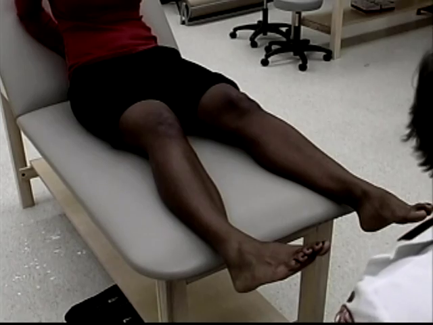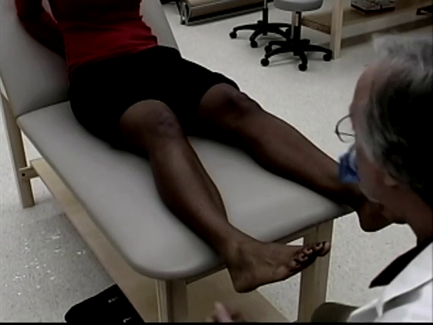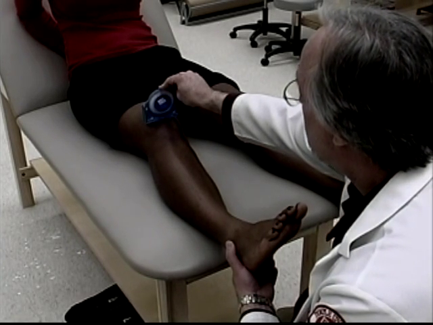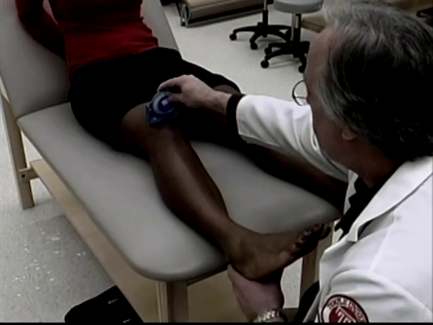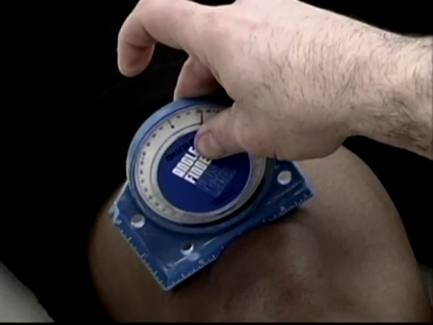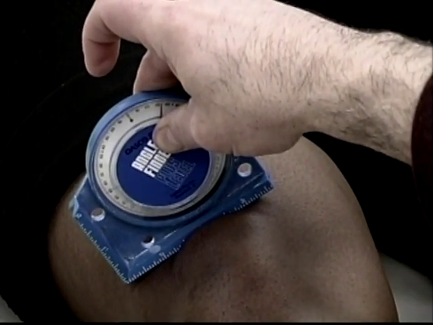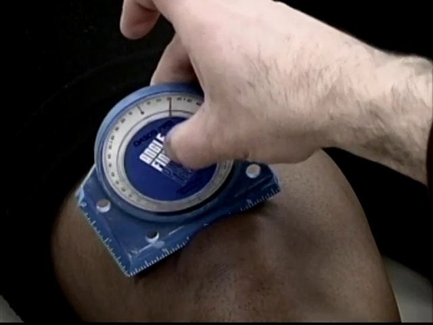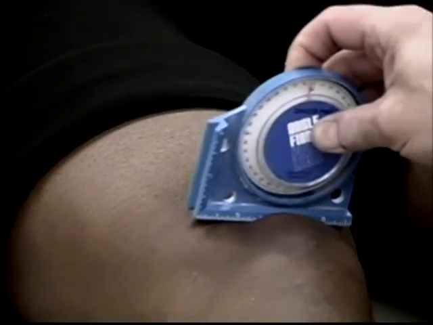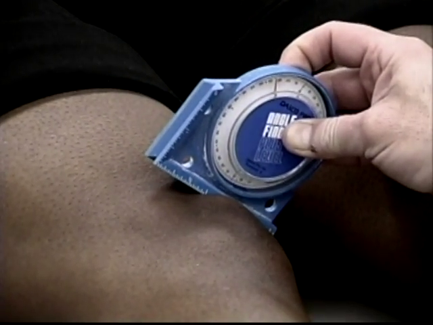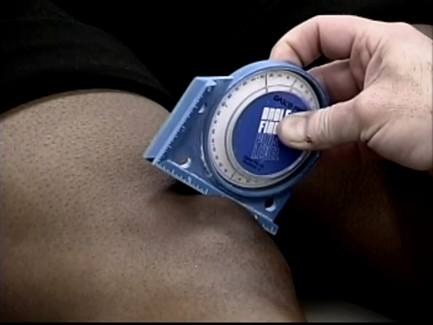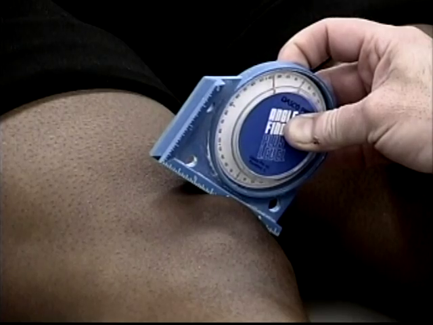Once we've done that, we can do our instrumented evaluation. And the first way we would do it is placing the gravity goniometer on top of the kneecap and holding that stable with one hand. We rotate out and we get the idea of the motion. In this case, we're reading approximately 60 degrees. And then we do our medial rotation, come in, and in this case, reading again approximately 40 degrees.